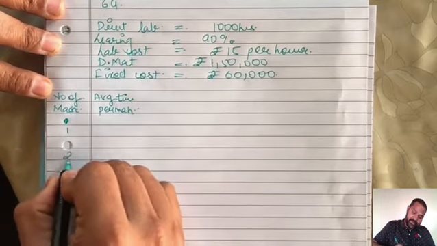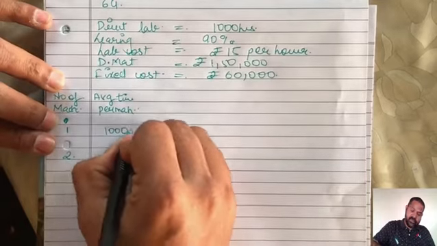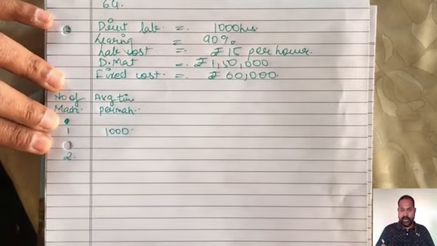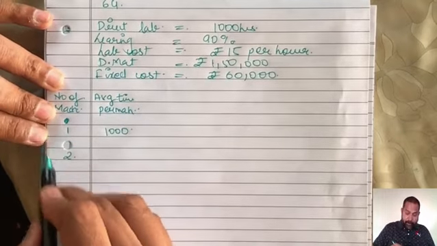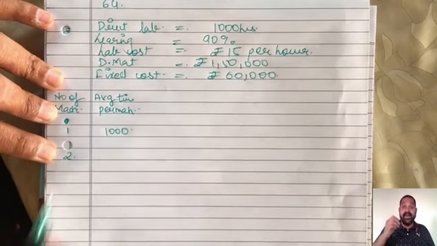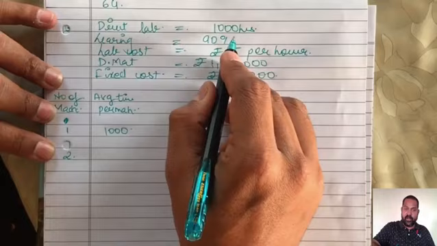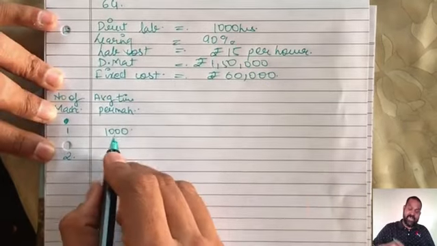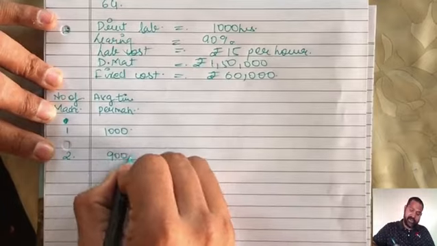First machine, second machine. First machine takes 1000 hours. Correct? On an average. Now, when I double the work, the average time will become 90% of what it was originally. Originally it was 1000 hours. So on an average, I will take 90% of 1000, which is 900 hours.